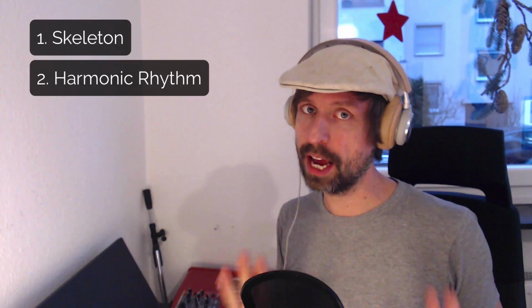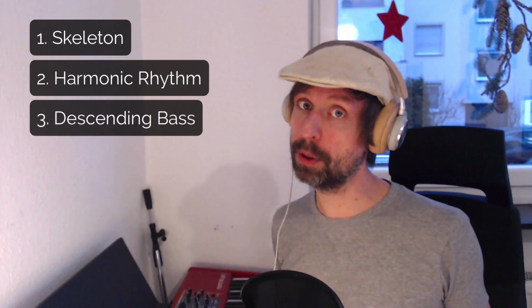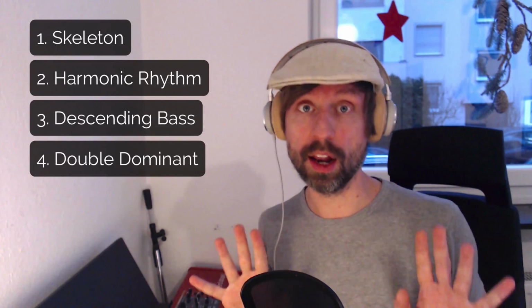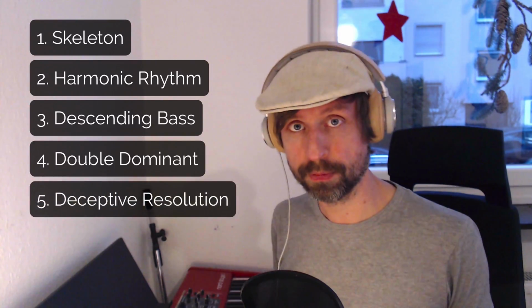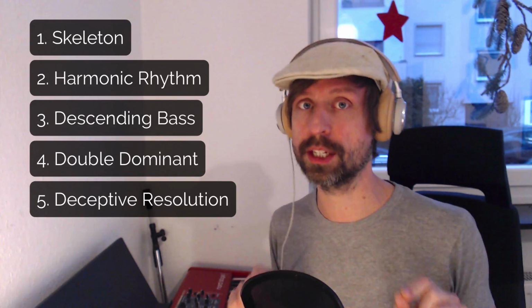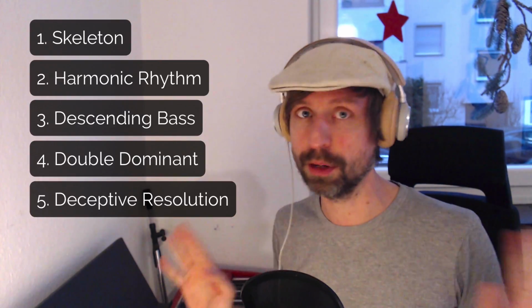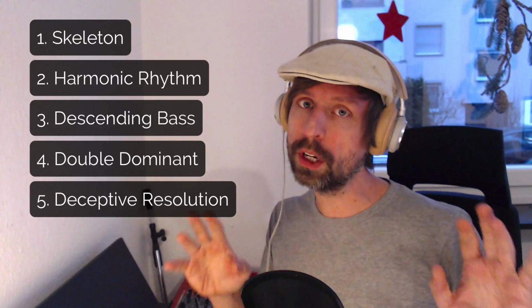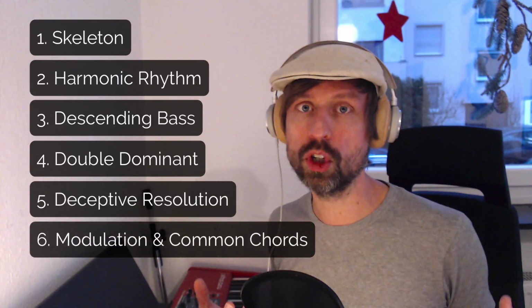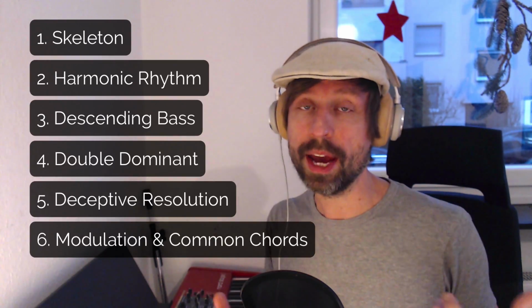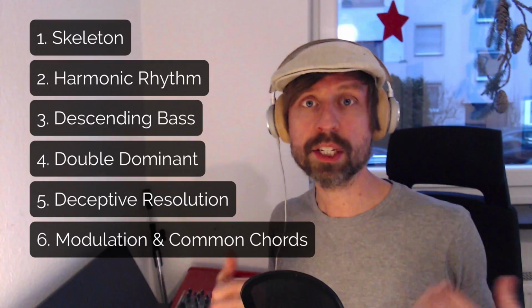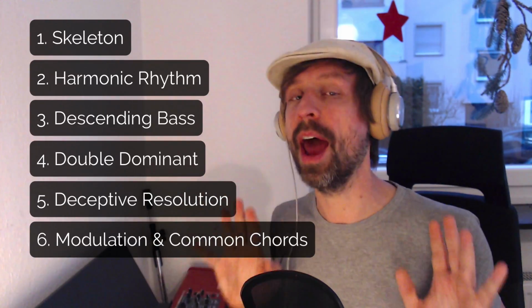We will again look at the skeleton quickly, which is pretty much the same, but in an interesting way, the same as in the first part. We will see what harmonic rhythm can do. We look at the descending bass line. I quickly mention the double dominant. And a very interesting part I like a lot are deceptive resolutions. You should definitely learn that for your bag of tricks in songwriting and in reharmonizing and making music in general. And finally, we will look at the modulation going on and how Billy Joel uses common chords to make that modulation smooth. So let's go, and I hope there is something to learn for everybody out there.